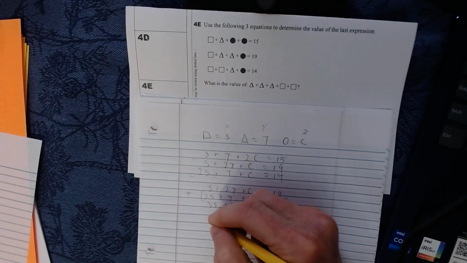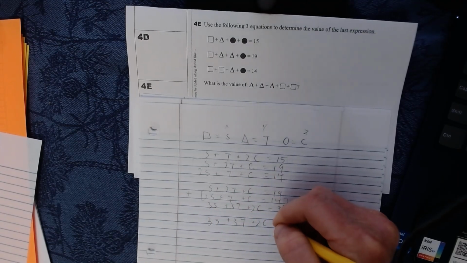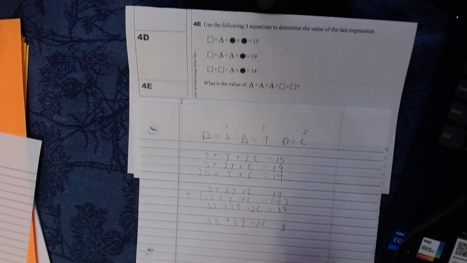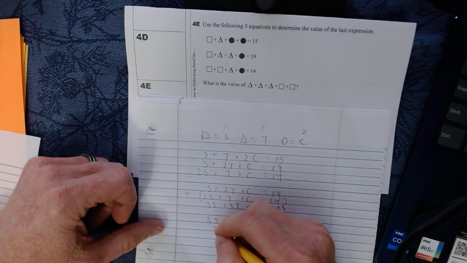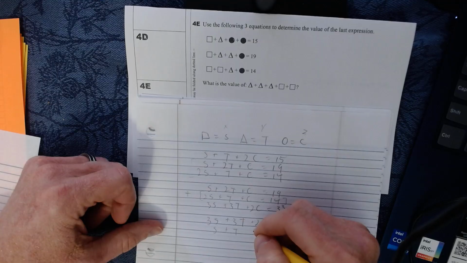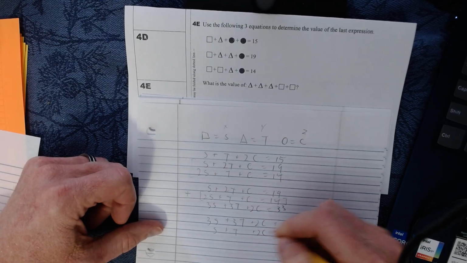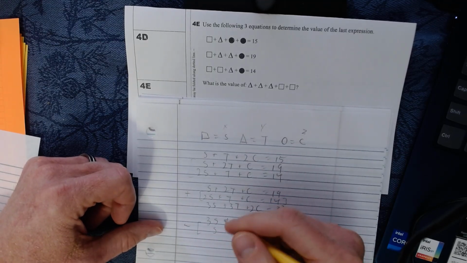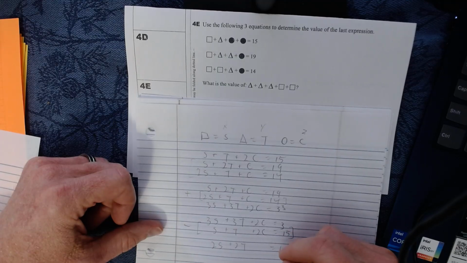Okay, so now if I take that equation, 3s plus 3t plus 2c equals 33, and then I subtract the equation I didn't use, s plus t plus 2c equals 15, I get 2s plus 2t equals 18.